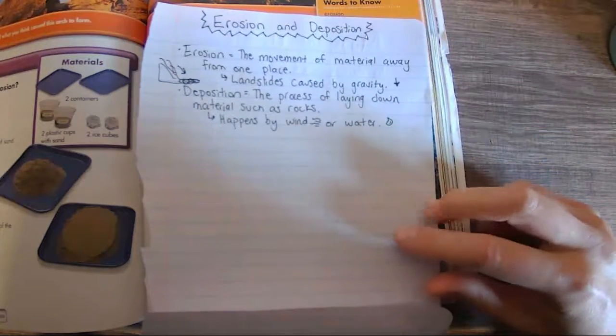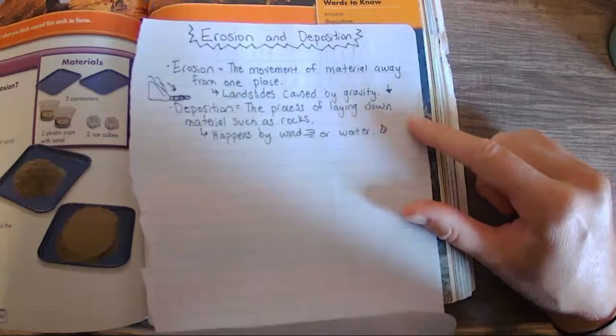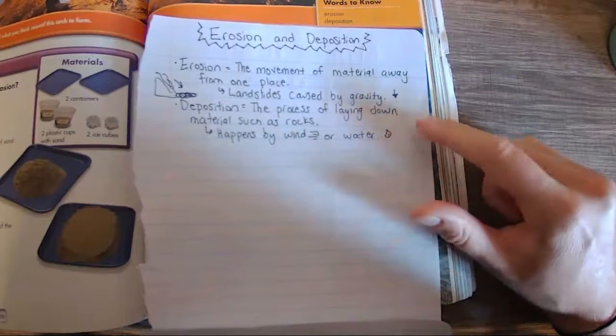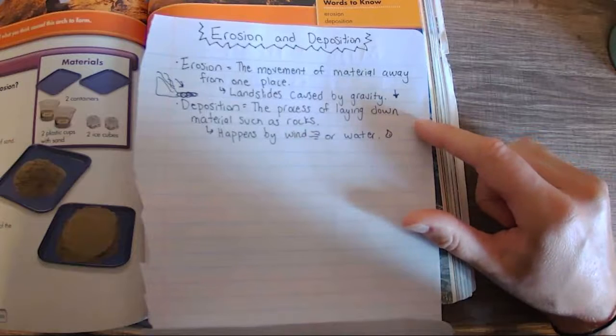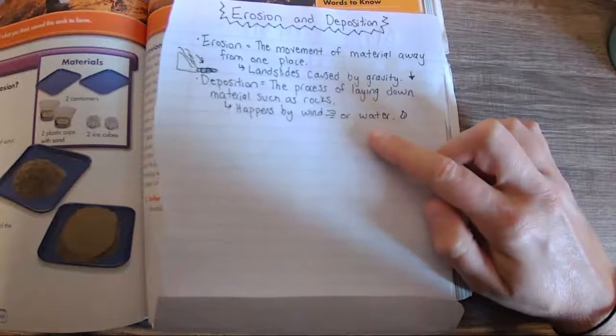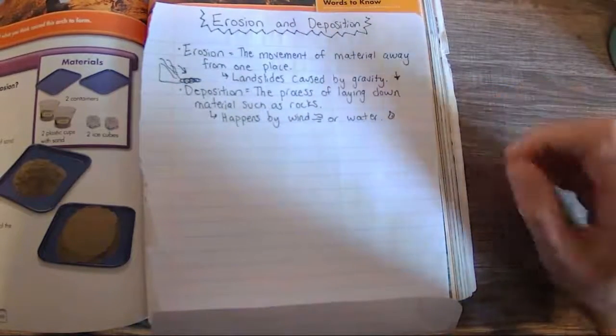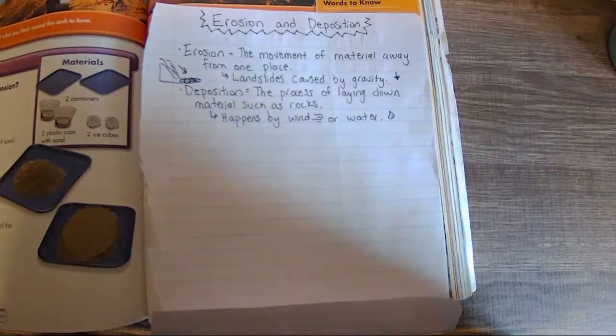Deposition was the other word highlighted in yellow, so that signals to me that it's important. This is the process of laying down materials such as rocks. Then I wanted to talk a little bit more about that because I needed some more detail for myself, and this happens with wind or water. So again, if you weren't sure what to add, you can pause the video here and copy down what I copied down. All right, let's move on to the next part.